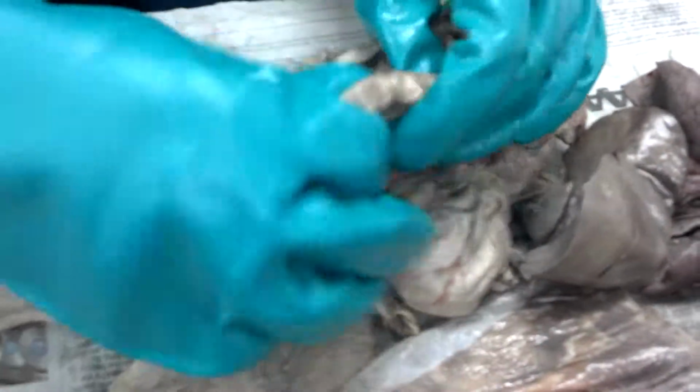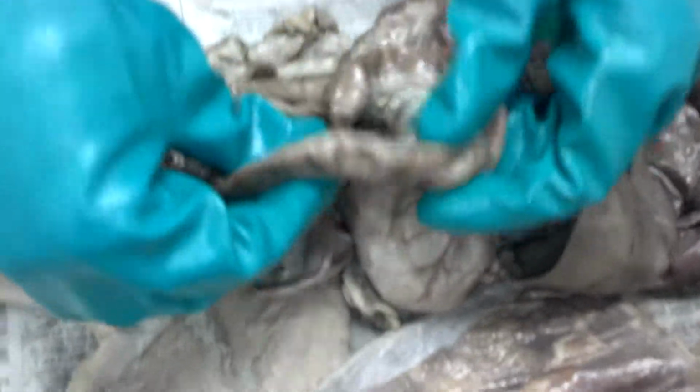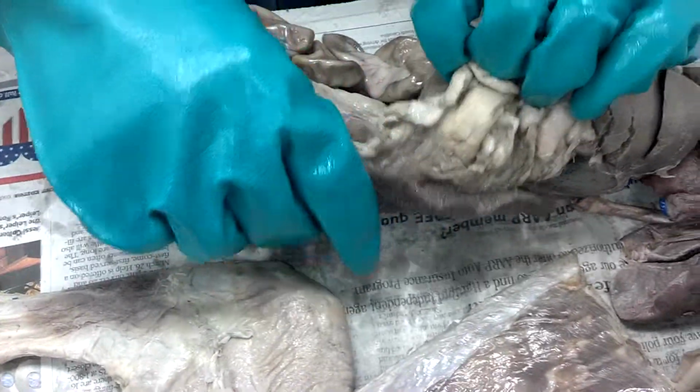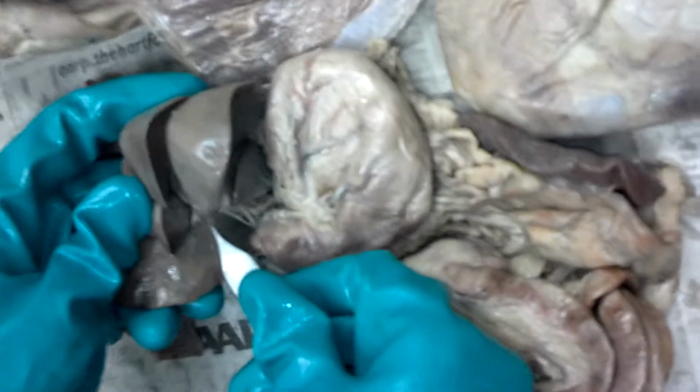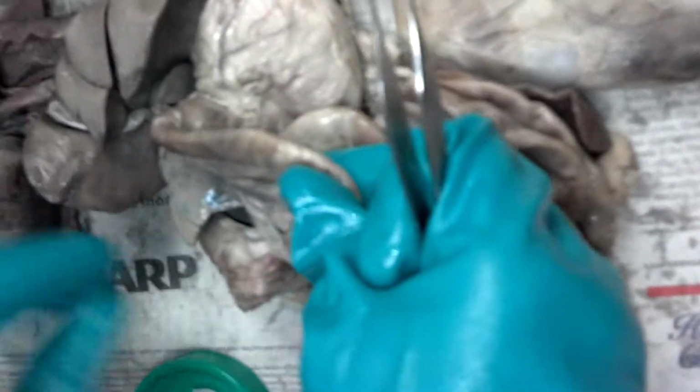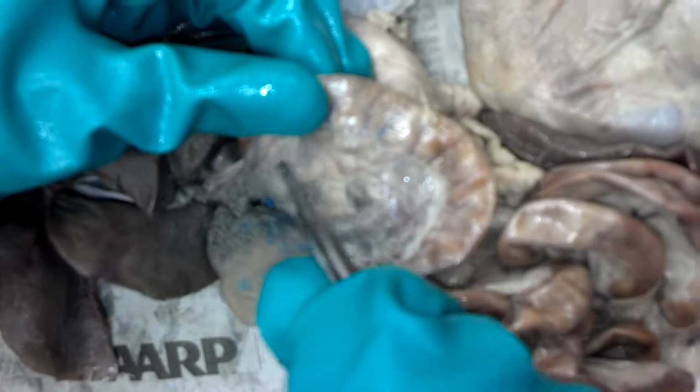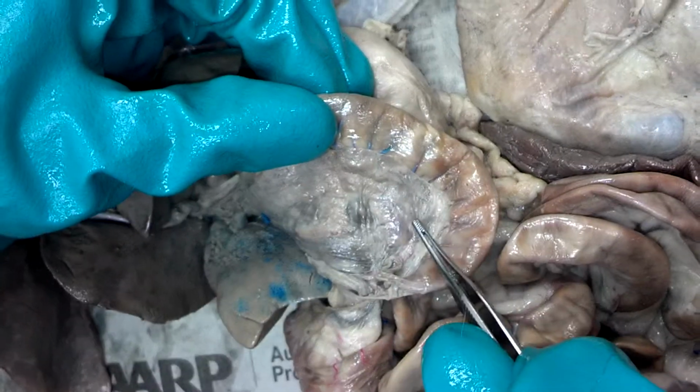This is the mesentery. This is the spleen, the liver, the gallbladder, the common bile duct. The pancreas is at the beginning of the duodenum that comes out of the stomach, which is in the mesentery. So this right here is the pancreas. It's very hard to see on this one.